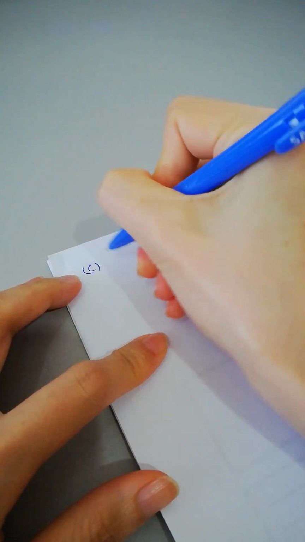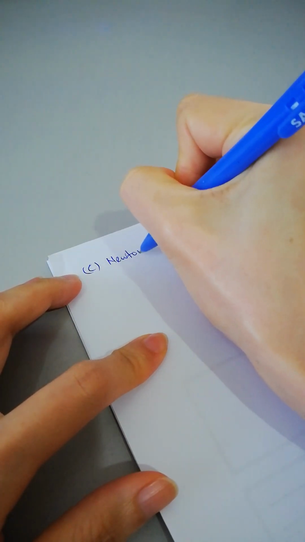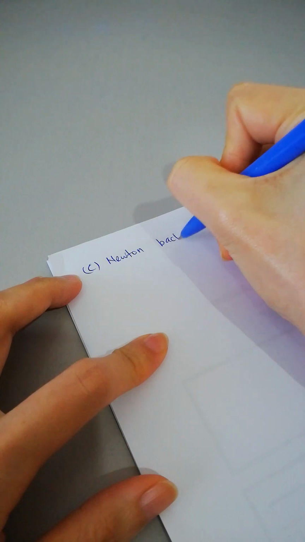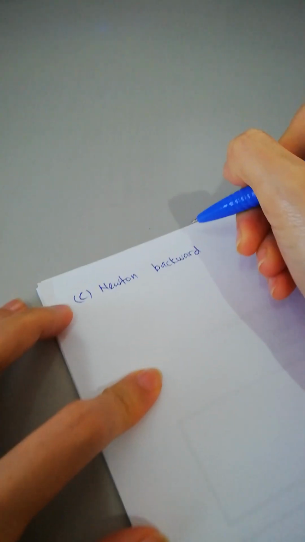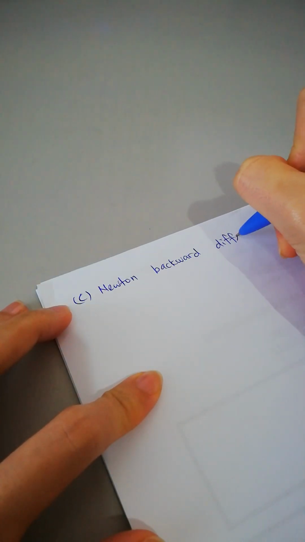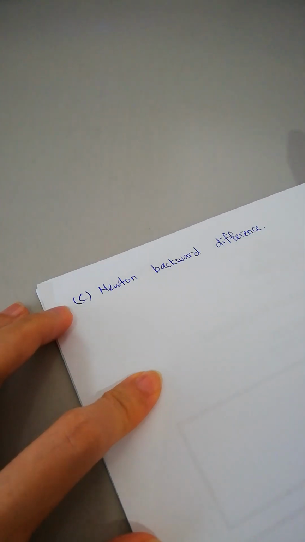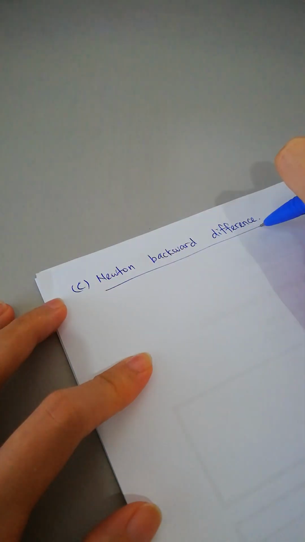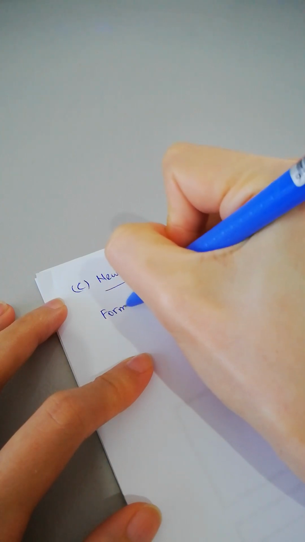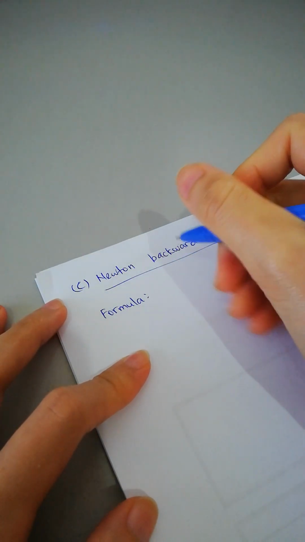Okay, so first of all, let me write down what you need. Part C is using Newton backward difference. Okay, so the formula. This is very important. You should know what the formula is.